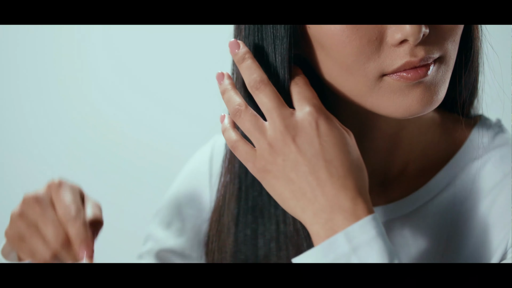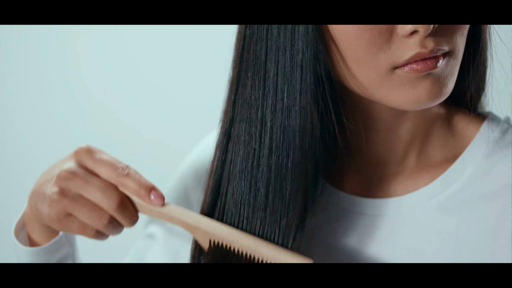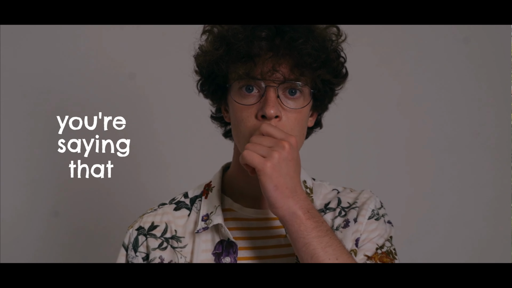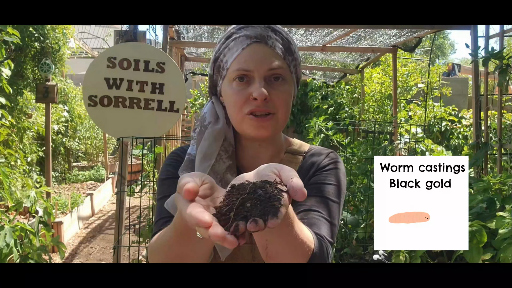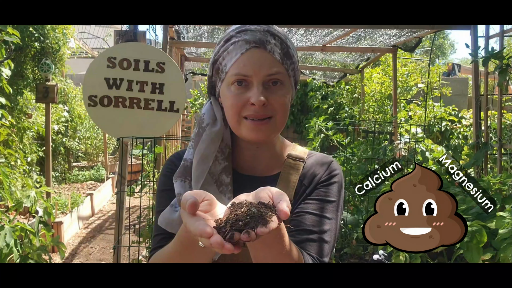You and I do it every day, whether it's going to the bathroom or shedding hair as we brush our head. Plants are always shedding leaves, and animals leave a little bit of themselves behind in the form of fur and excrements. Wait, you're saying that there's poop in the soil? Yep, and you want it to be there. Worm poop, also known as worm castings or black gold, is incredibly rich in nutrients that plants need to grow, such as calcium, magnesium, and iron.